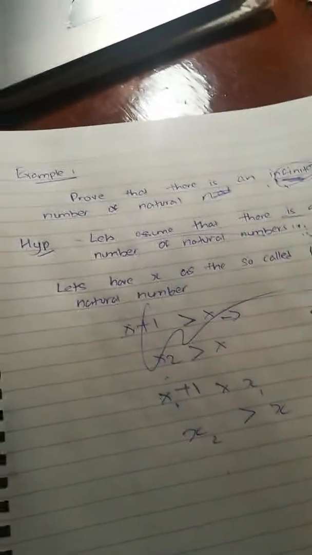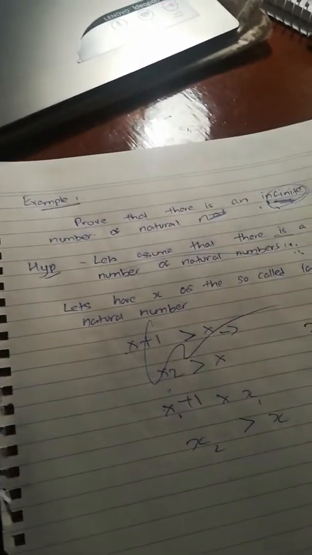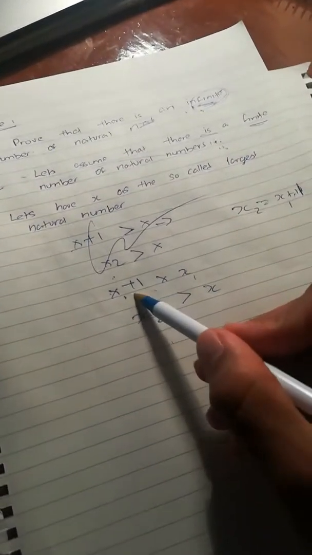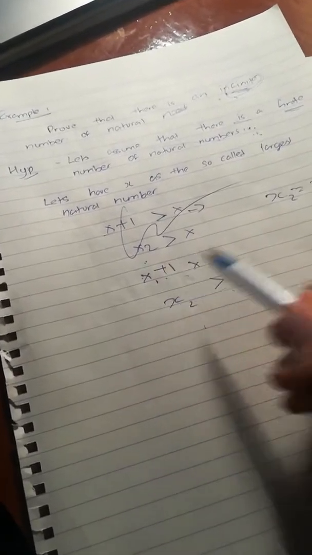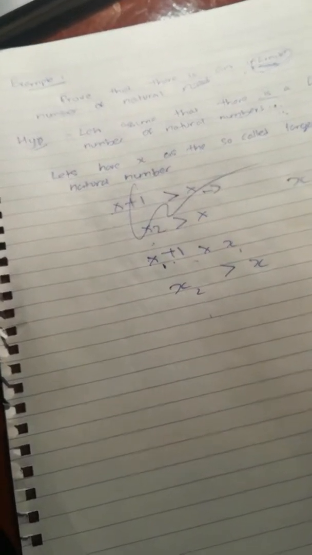So we have example 1, proving that there is an infinite number of natural numbers. Now we know that is true, but for the sake of argument, let's assume that there is a finite number of natural numbers. And let's have x as this so-called largest natural number. But what happens when you have a number that's larger than x? So what about x plus 1? For the sake of argument, let's have that as x1. So x plus 1 gets you another number that's larger than x by 1.